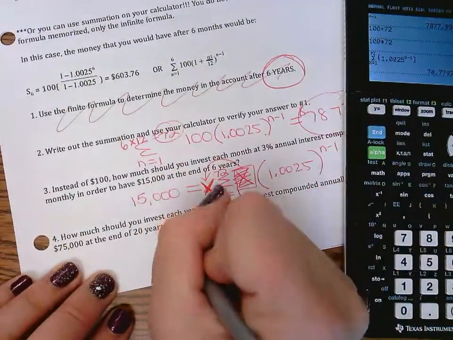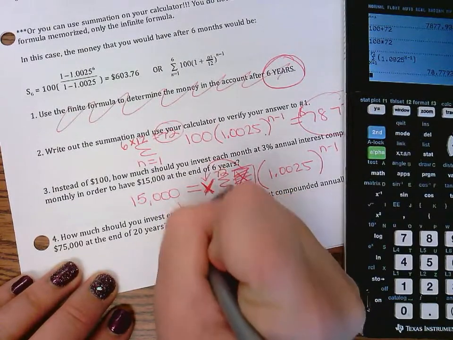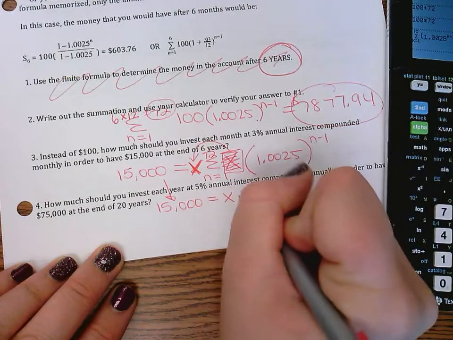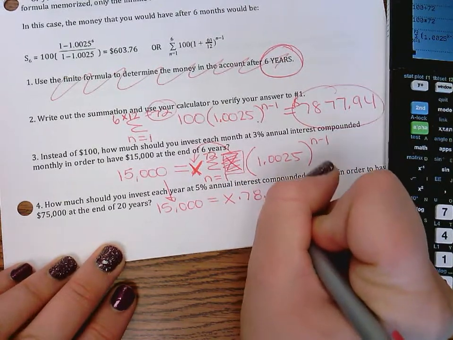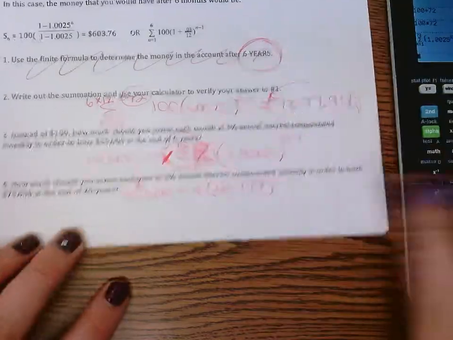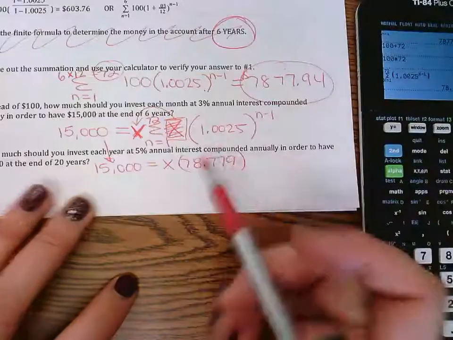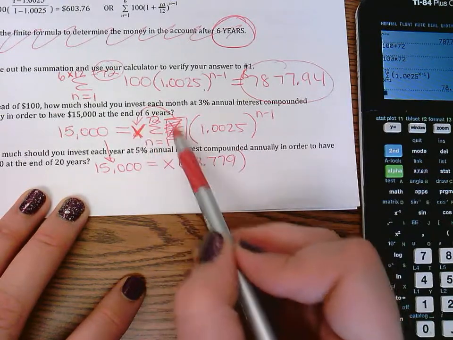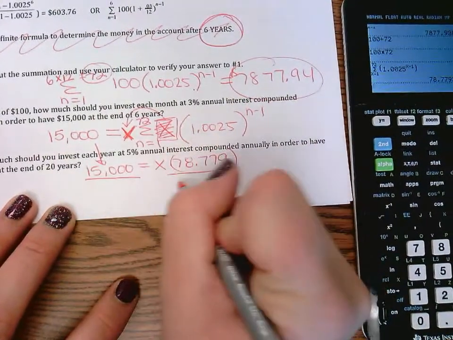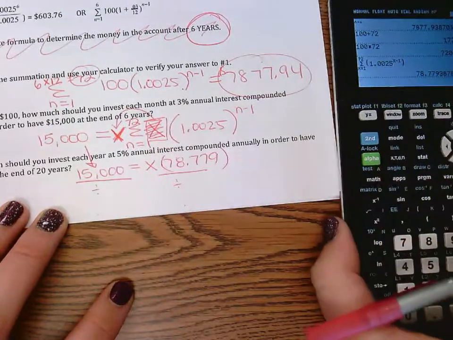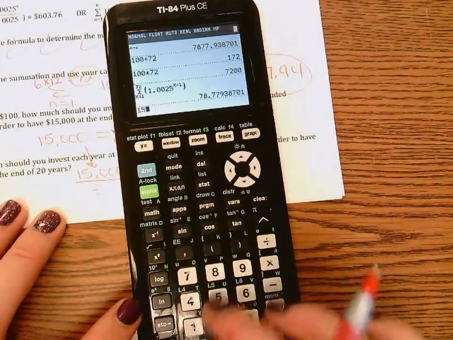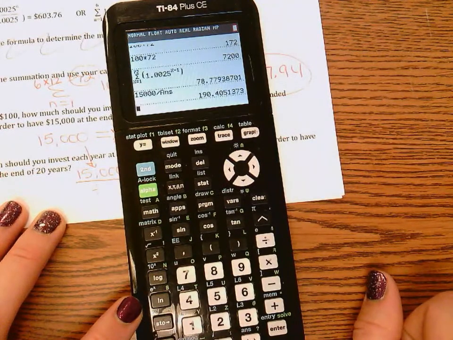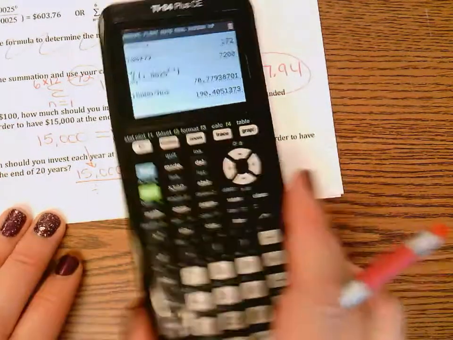So I would have 15,000, I'm still just continuing my work, and I ran out of room, equals x times 78.779, right? That was the summation. I still have this constant here. I'm just going to divide that number to the other side, 15,000 divided by my answer. I need to invest $190.41 every month.